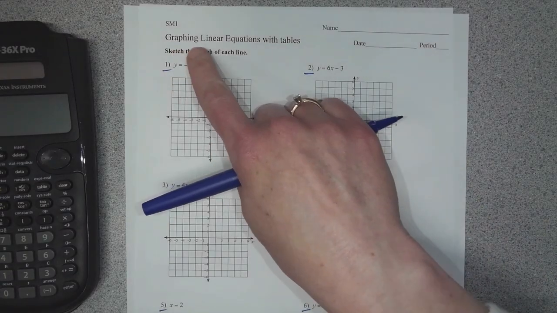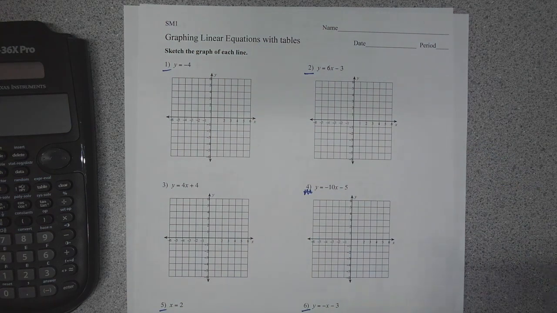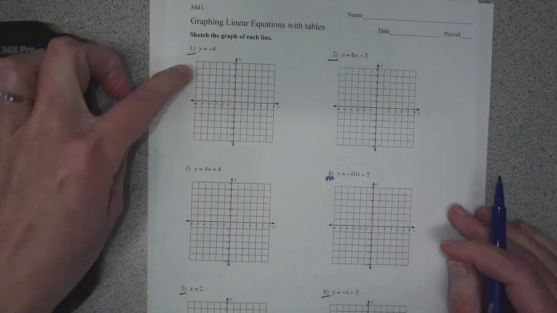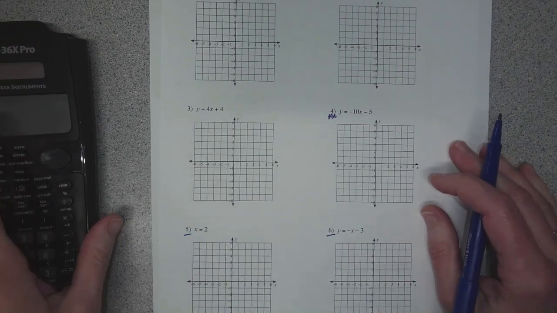Today we're talking about graphing linear equations with tables. We are going to do problems 2 and 6, and then number 1, and at least talk about number 5.